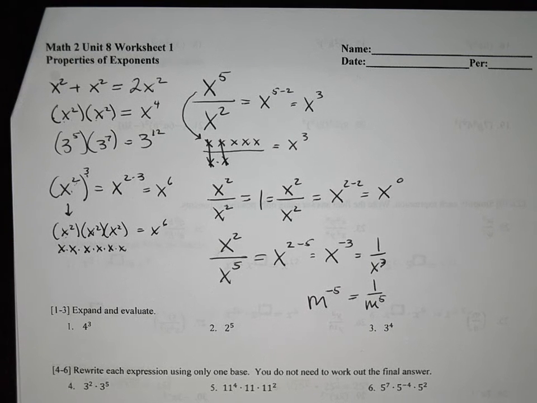Does that sound familiar? You guys, I know you learned it in Math 1 because I just taught it to my Math 1 classes yesterday. And we reviewed it today.